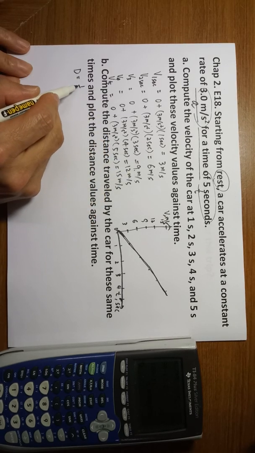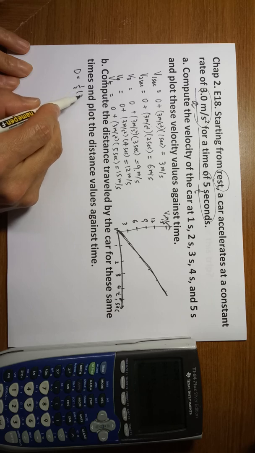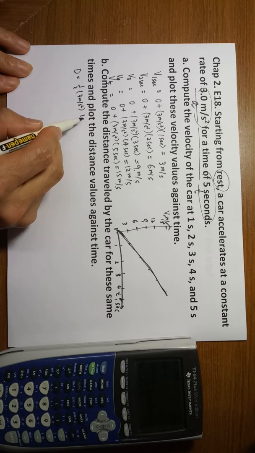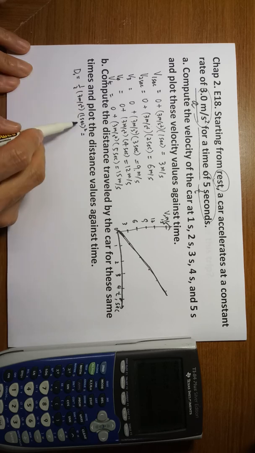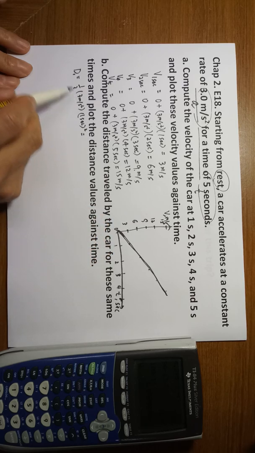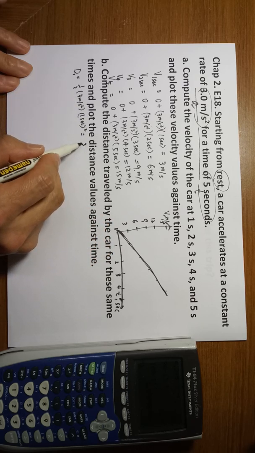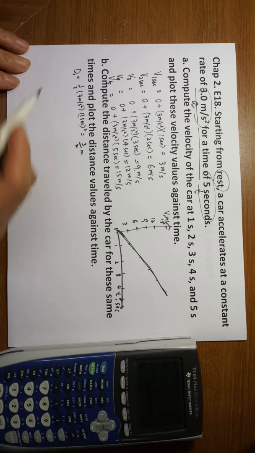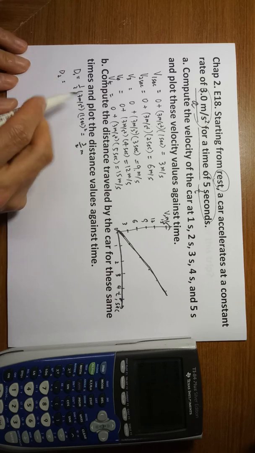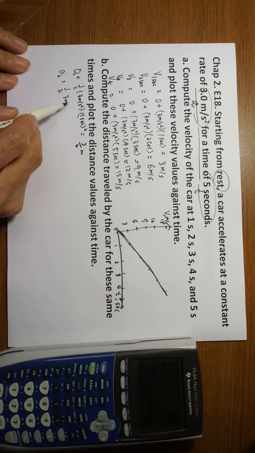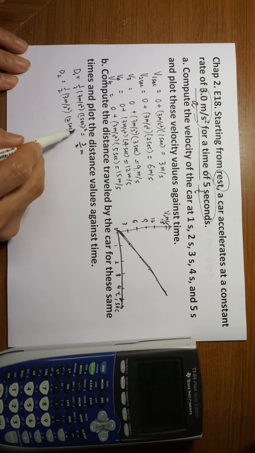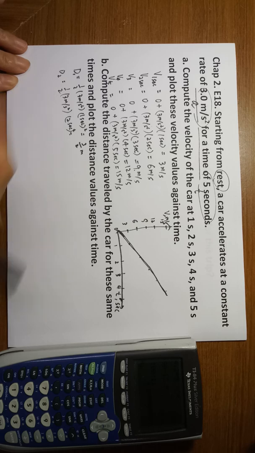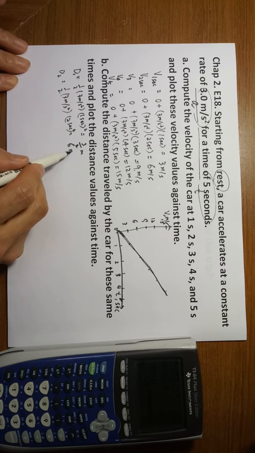You only need to calculate half times 3 meters per second squared times 1 second squared for 1 second, which is 1 squared is 1, and then 3 divided by 2 becoming 3 over 2 meters, or 1.5 meters. d2 is the same, 3 meters per second squared times 2 seconds squared. 2 squared becomes 4, 4 divided by 2 is 2, 2 times 3 becomes 6 meters.